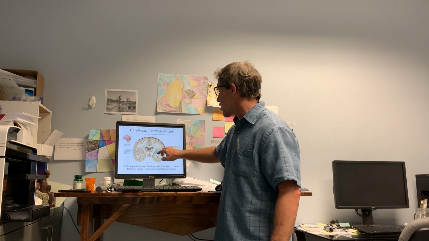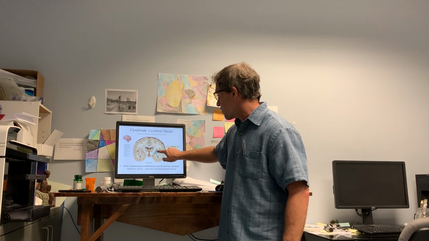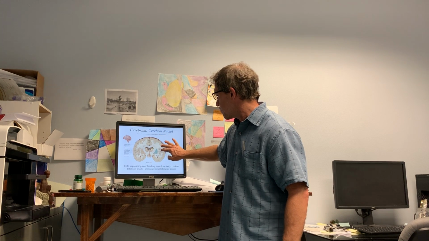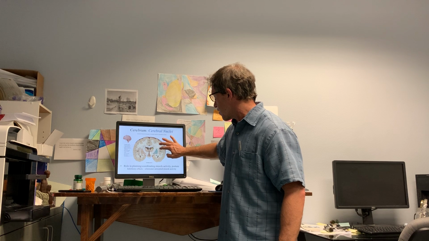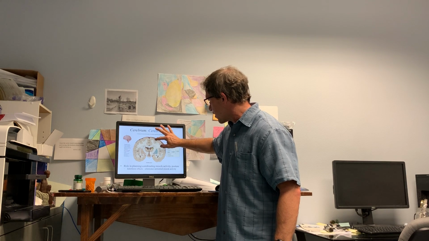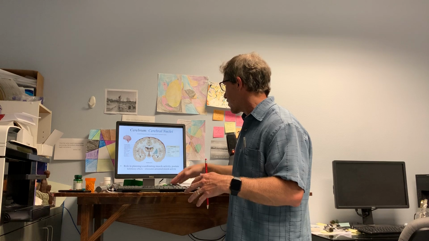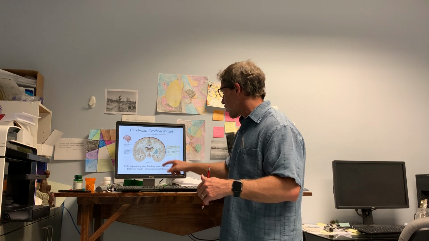Now we're looking at your cerebral nuclei. These are nuclei that the axons from the neuronal bodies that are up here in the cerebellum, they have axons that travel down, and that makes what we call tracts.